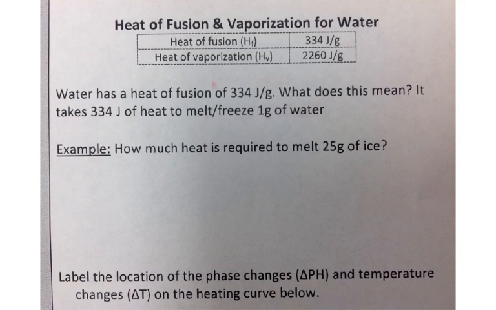So we have our example here. Water has a heat of fusion of 334 joules per gram. What does that mean? That means it's going to take 334 joules of heat to melt or freeze 1 gram of water. So for every 1 gram of water, you need 334 joules of heat to melt or freeze it.